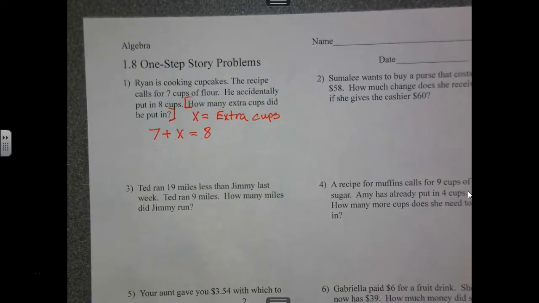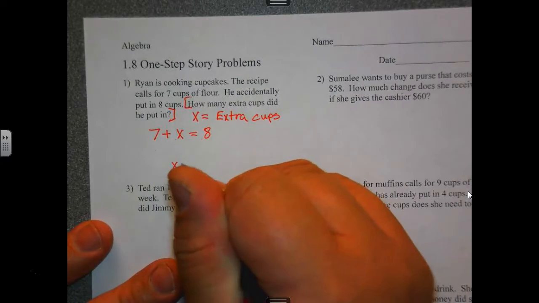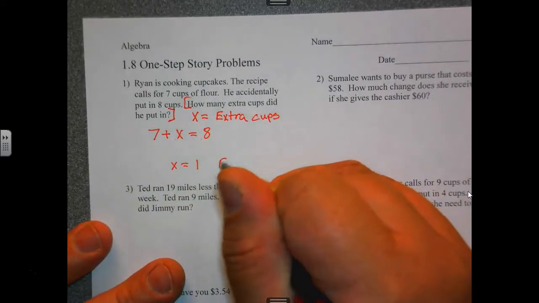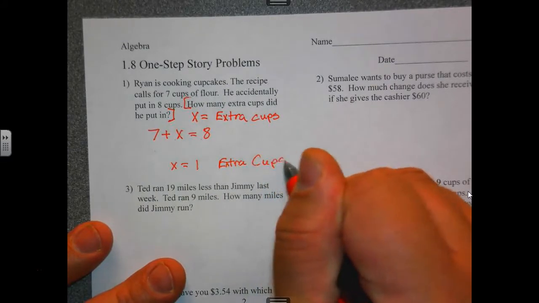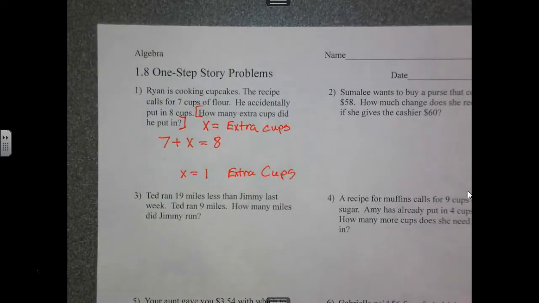Subtract 7 from both sides, you get 1 extra cup, right? And again, it's good habit to go ahead and figure out what the problem is, but the whole idea here is to set up word problems algebraically.